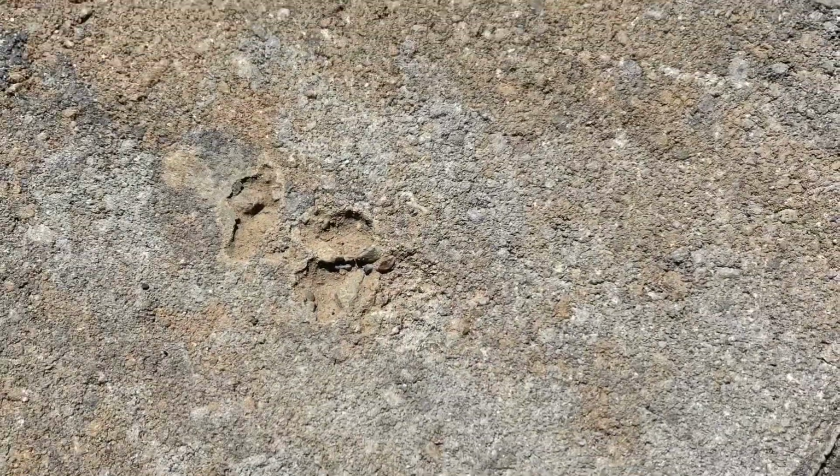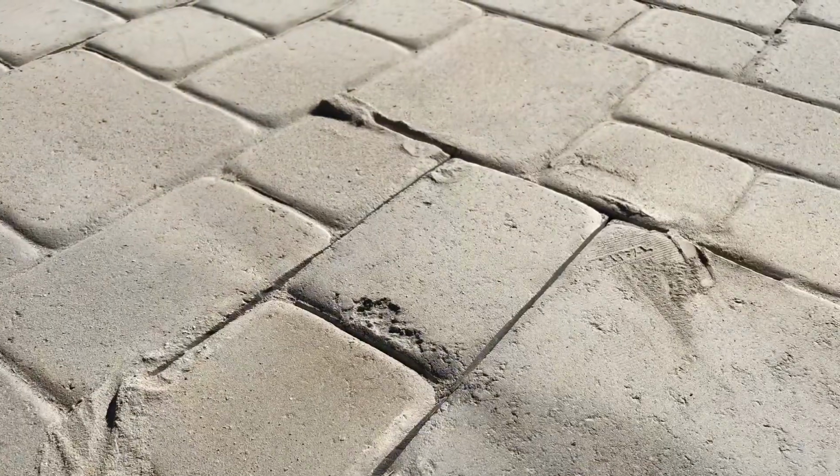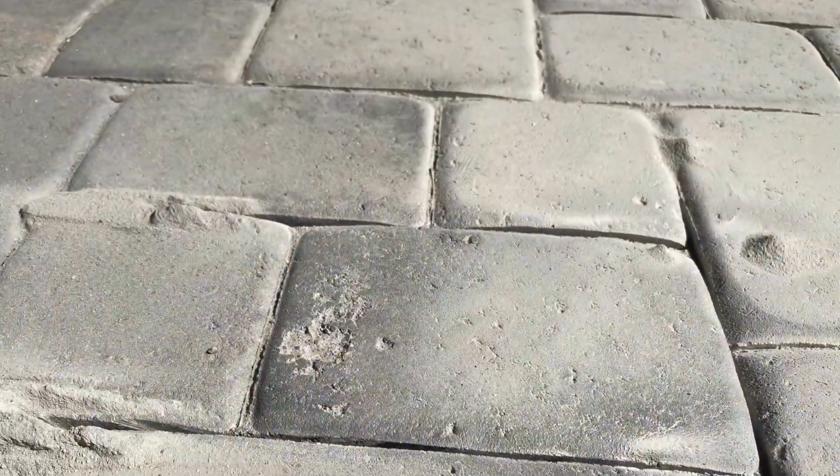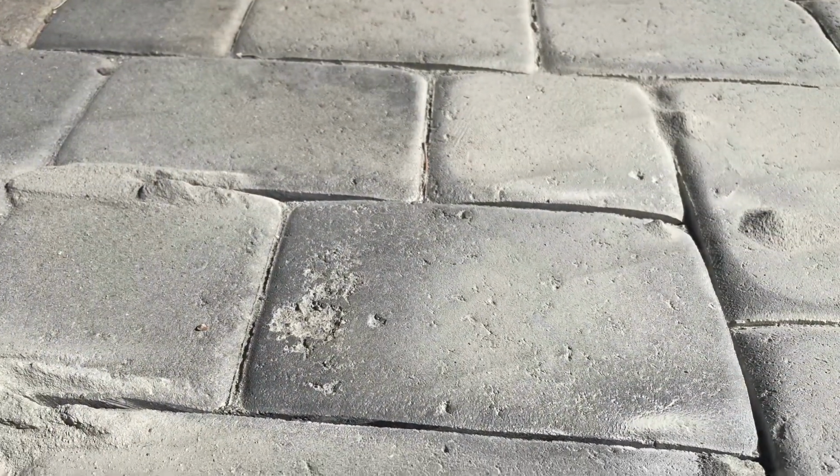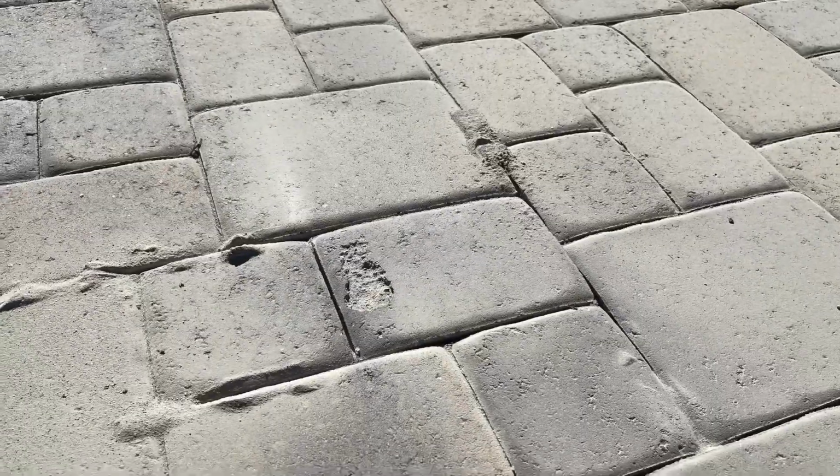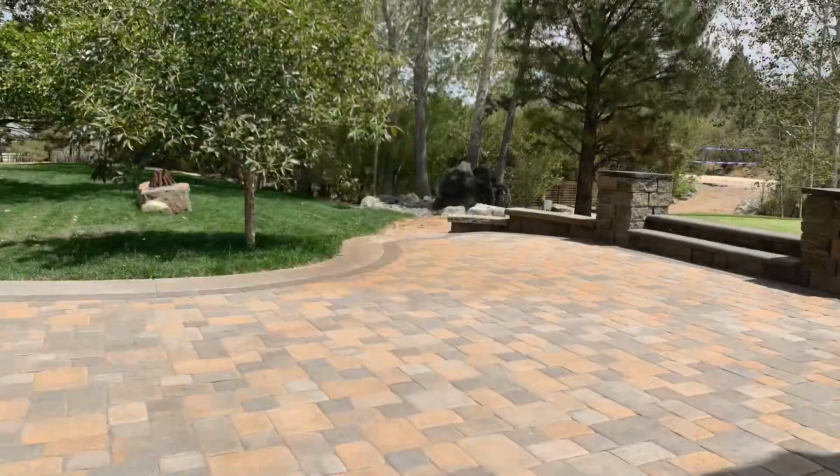Right here, this is a manufacturing defect, a problem in the casting process. These pavers were less than 3 months old, and the chips weren't there when we installed them, and they showed up soon after. So they got cut out and new ones replaced. Not too big of a deal.